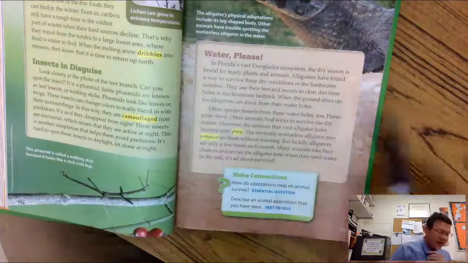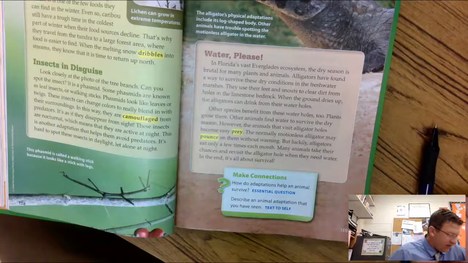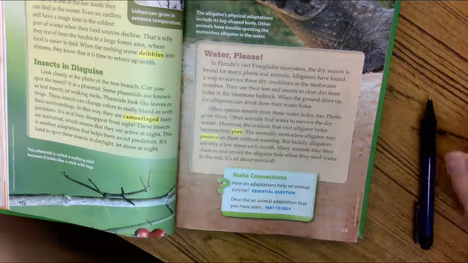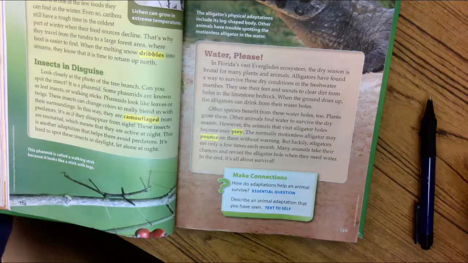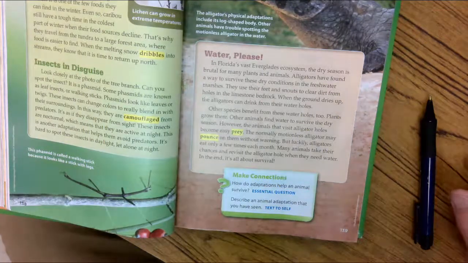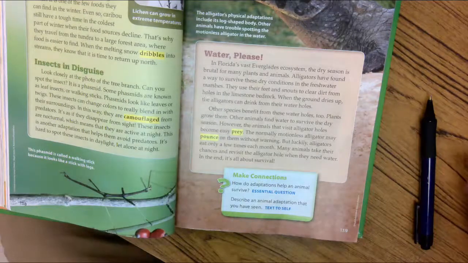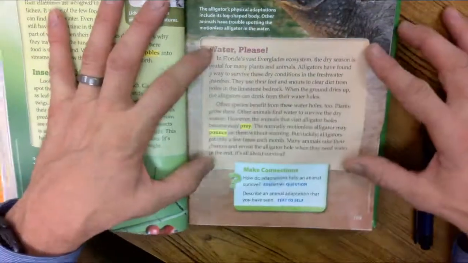In Florida's vast Everglade ecosystem, the dry season is brutal for many plants and animals. Alligators have found a way to survive these dry conditions in the freshwater marshes. They use their feet and snout to clean dirt from holes in the limestone bedrock. When the ground dries up, the alligators can drink from their watering holes. So the whole place is covered with water, but the alligators dig this hole. And then when the water dries up from other places, the water's still in this hole. So I think the animal adaptation is to survive the hot summers, the dry season.